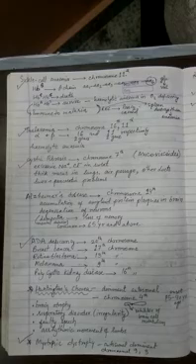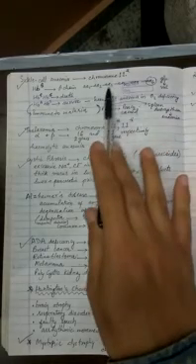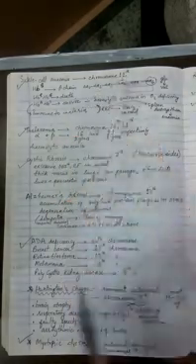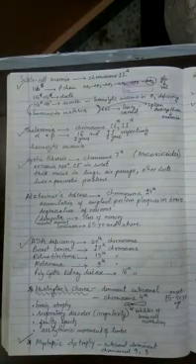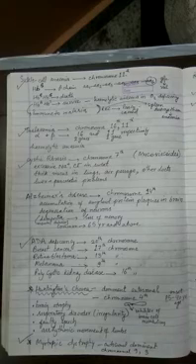Now the next disorder is sickle cell anemia. It is not X-linked because the gene controlling it is present on the 11th chromosome. So it is an autosomal Mendelian disorder. And remember, this is also recessive. So all the disorders you have studied so far are recessive disorders.